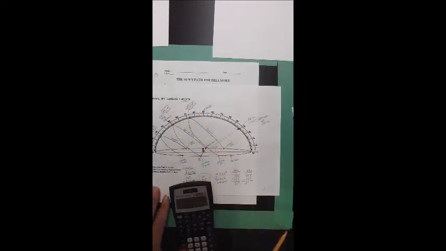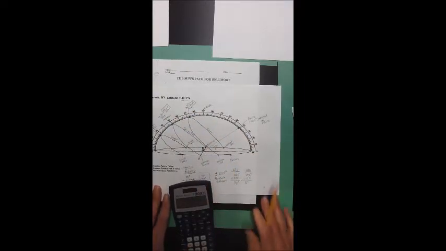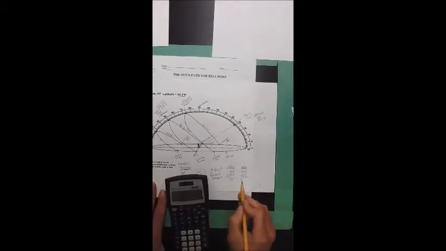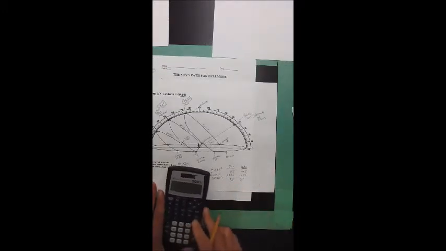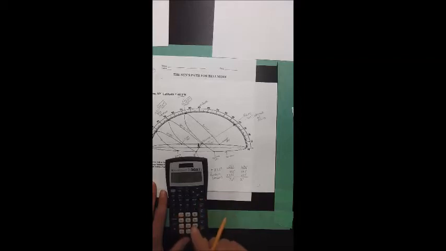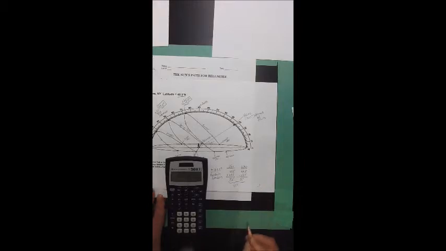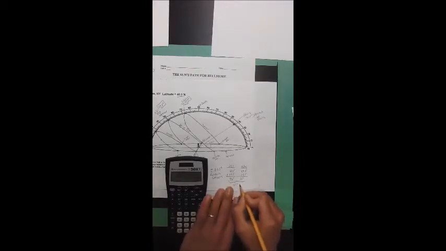49.5, and 73 degrees. Now, if you look at that from 73 to 26, if I do 73 minus 26, that means the total change from the summer solstice to the winter solstice, that's the change in the altitude for a full year.